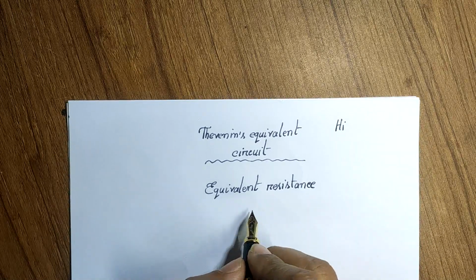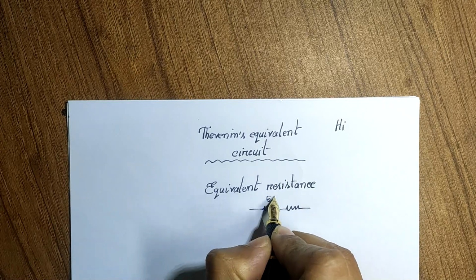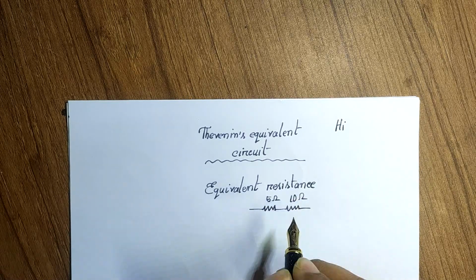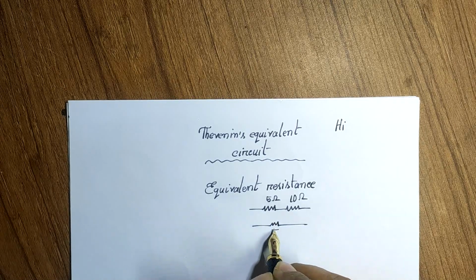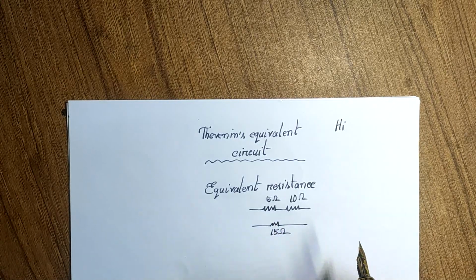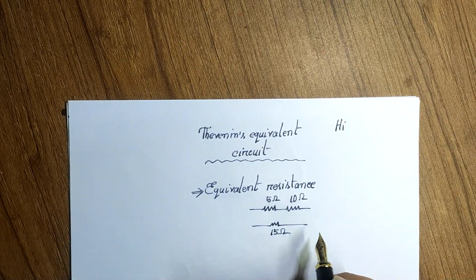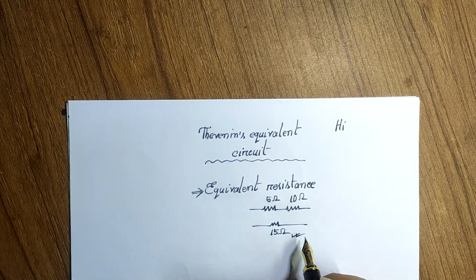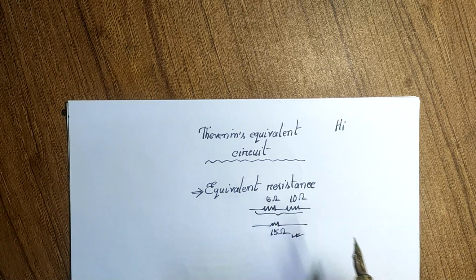For example, if there are two resistances in series, say this is 5 ohm and this is 10 ohm, we can replace this combination by a single resistance of 15 ohm, and this was the process that we called equivalent resistance, right? Because this resistance is doing the exact same thing as the combination of these two resistances.